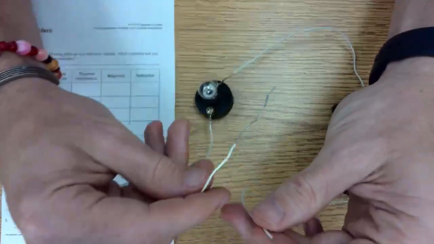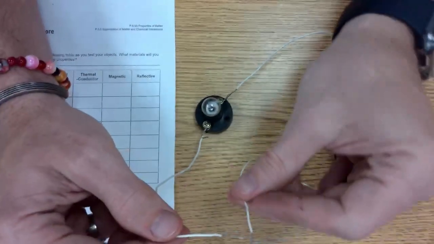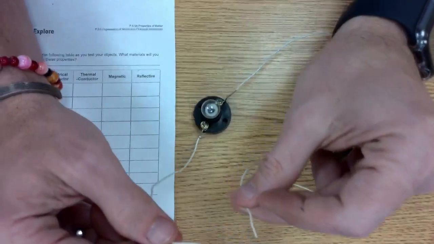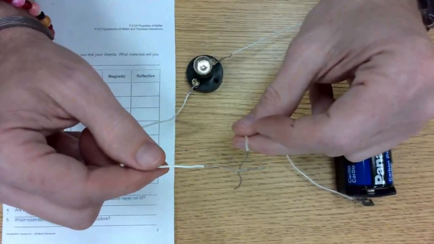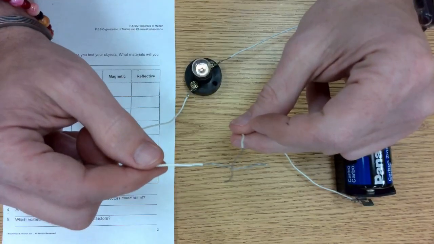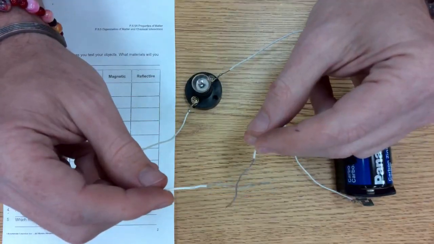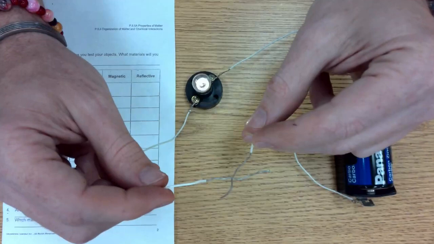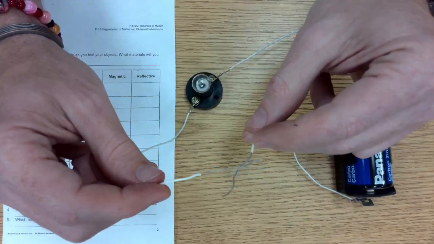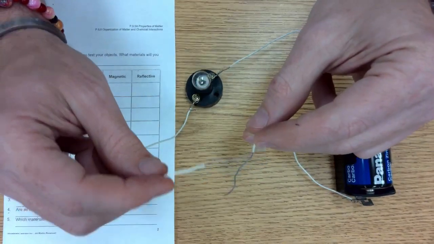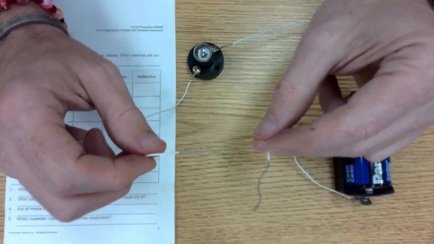But as soon as we allow the electricity to make a circuit, or to make a full circle by connecting these 2 wires, we can see we get some light, right? So as soon as these 2 metal ends here touch, our electricity flows, and we get a closed circuit which lights our light bulb. Now let's talk about conductor and insulator really quick.